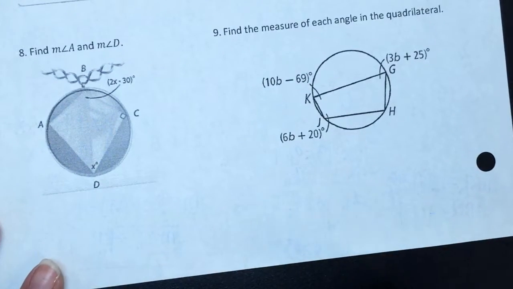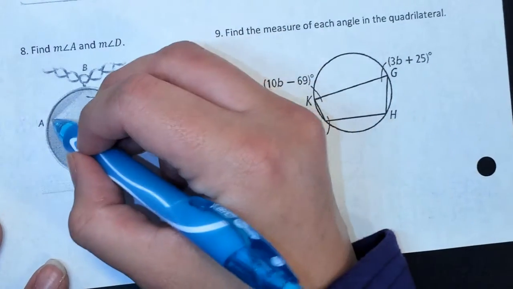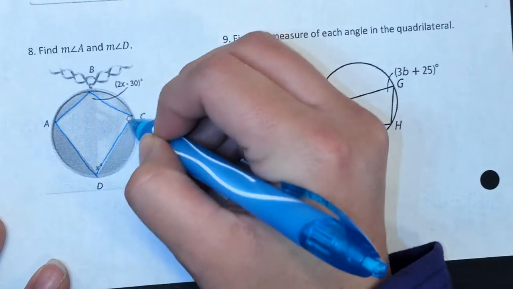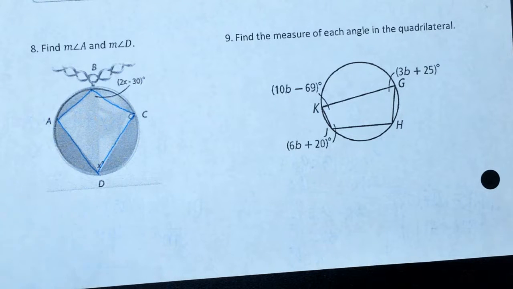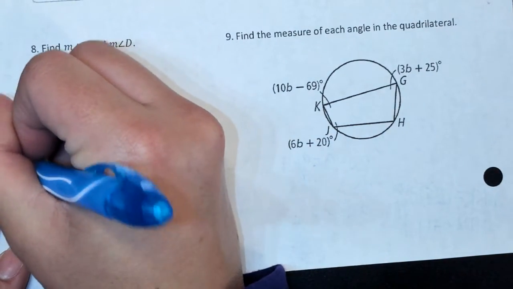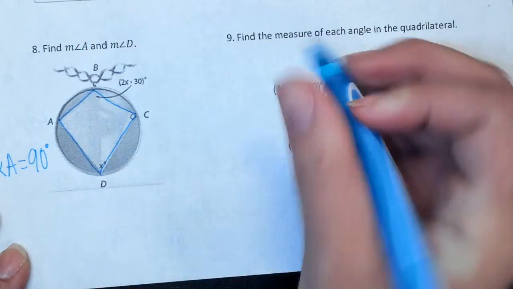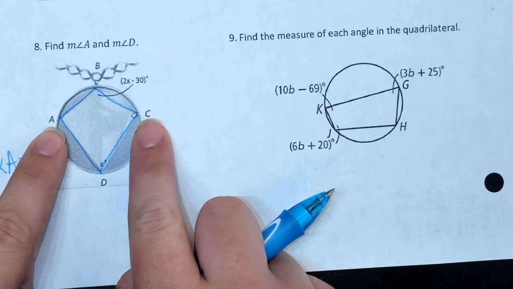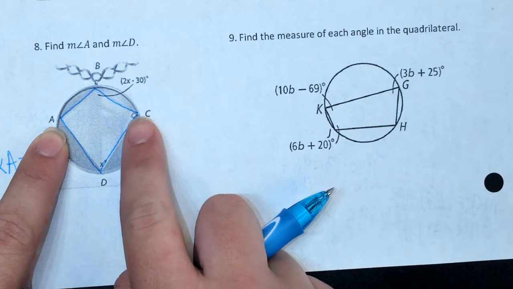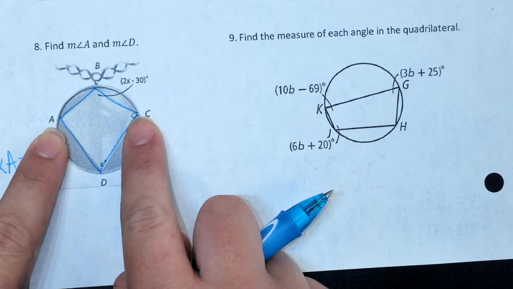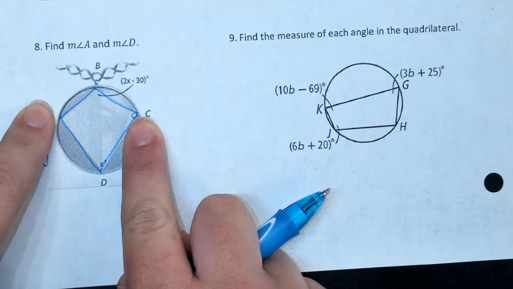Find the measure of angle A and D. One of these is super easy. Find A and find D. Well, A has to go with what angle? What's opposite? C. And together they have to make how many degrees? And what's C? So what's A? Let me say that again for some people that might not have followed. Opposite angles equal 180 degrees. C was already 90 because of that box. 180 minus 90 means that A has to be 90.